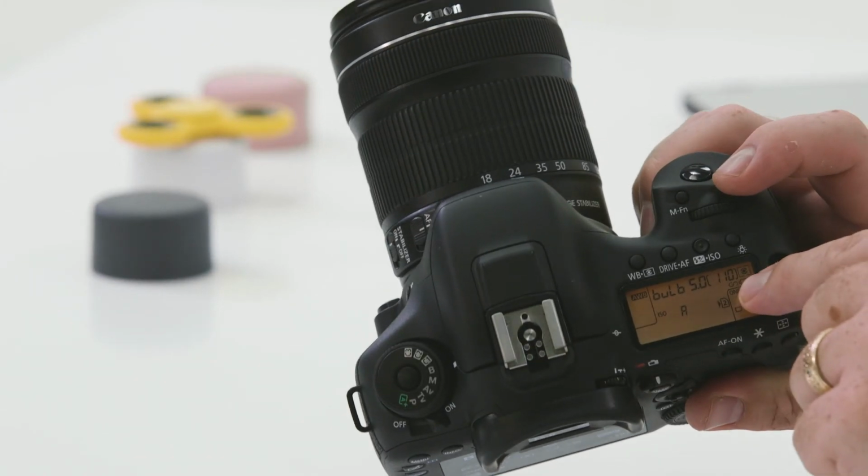Another indicator is on the top screen. You'll see a small bulb timer symbol appear. This means when I press the shutter to release the frame, it will time for 1 minute and then stop. To take the camera out of bulb timer, I can go back into the menu and disable it, or simply once again, turn the camera off and turn the camera back on to clear that bulb timer, and I'm ready to shoot again.